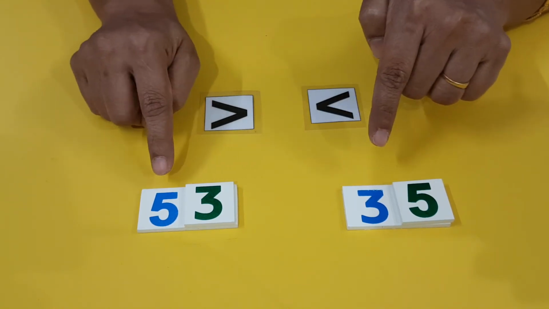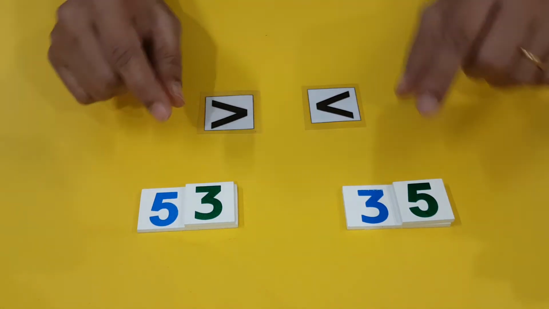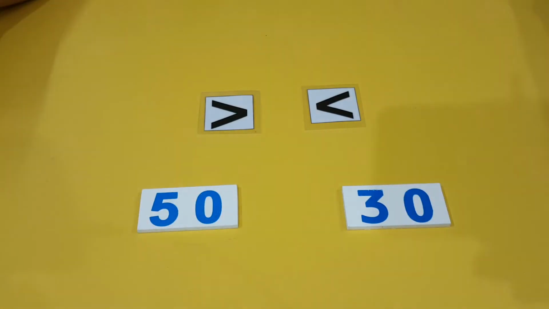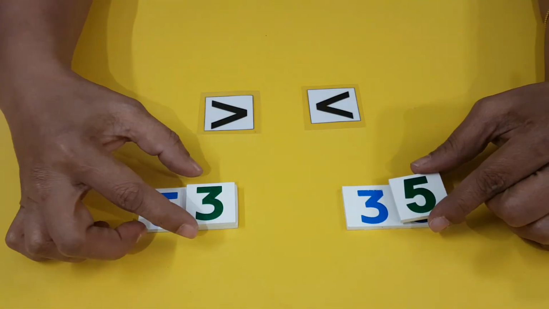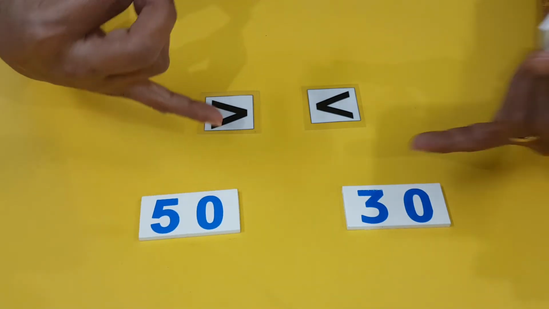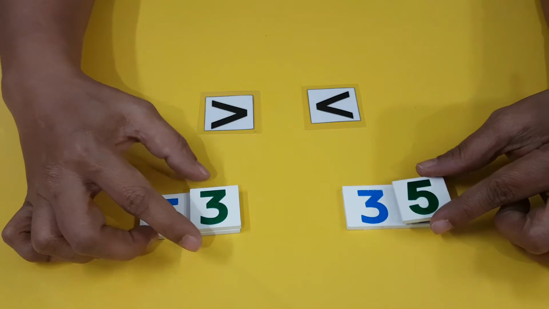More or less the same, you think. But how do you check which is a bigger number? Go for the tens place. Which is big, 50 or 30? You will say 50 is big, right? So definitely 50, because there are 5 tens in it. Here you have only 3 tens. So 53 is a bigger number.